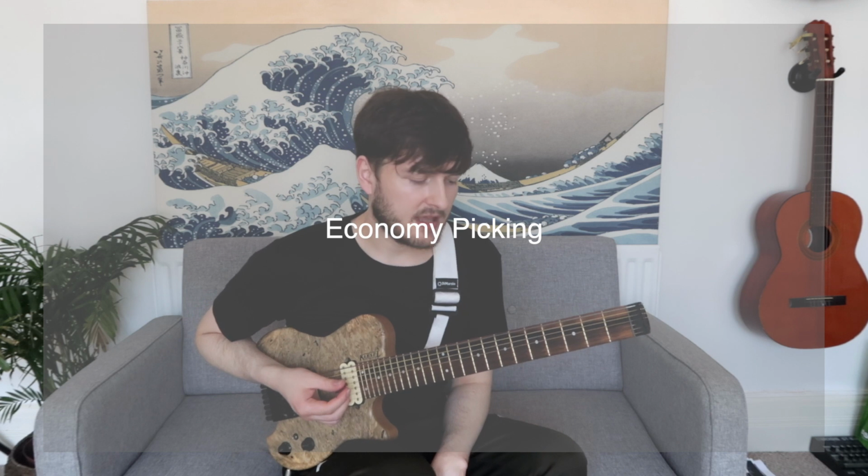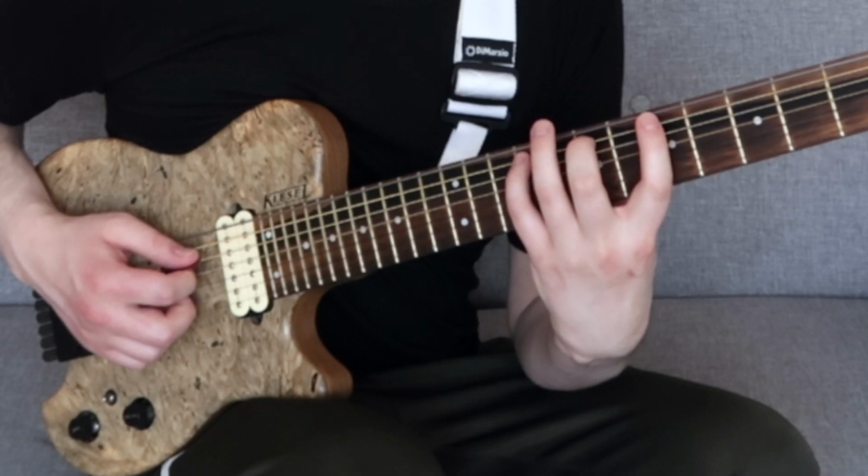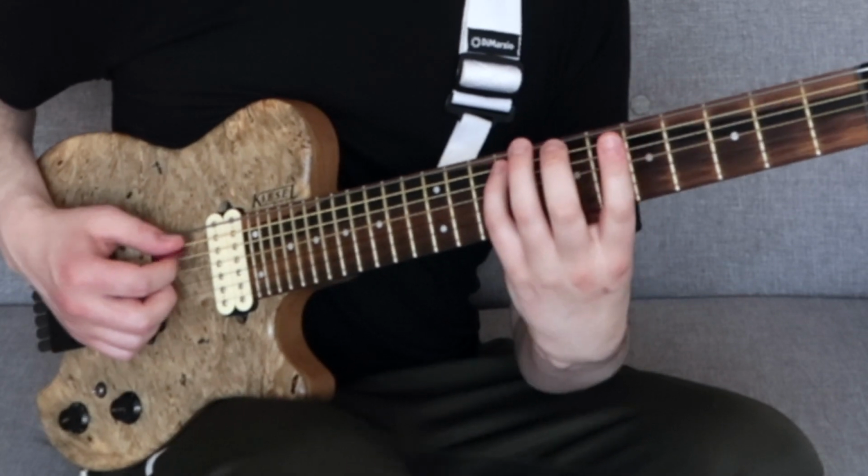Economy picking is one way that we can start to tackle the problem of alternate picking. Now the problem of alternate picking is when I come here, down, up, down, depending on which way my plectrum's facing, my plectrum can get stuck between the E and the A string. Down, up, down. I'm stuck here between the E and the A, and my next pick has to be an upstroke.